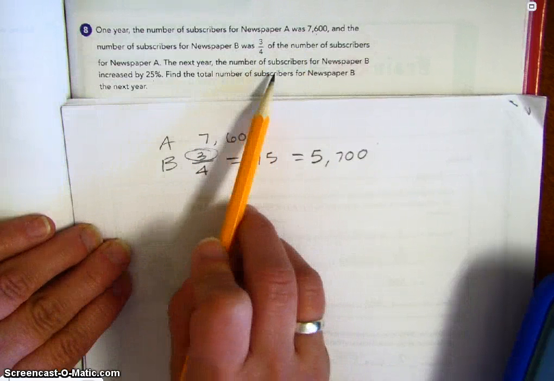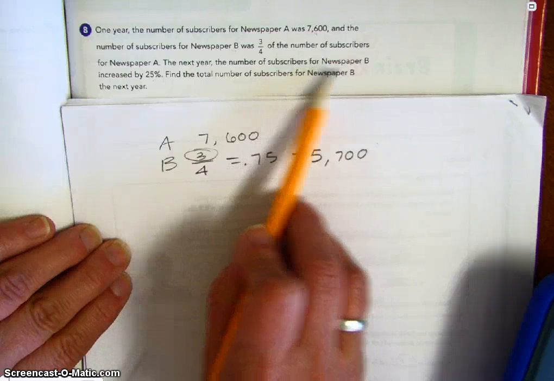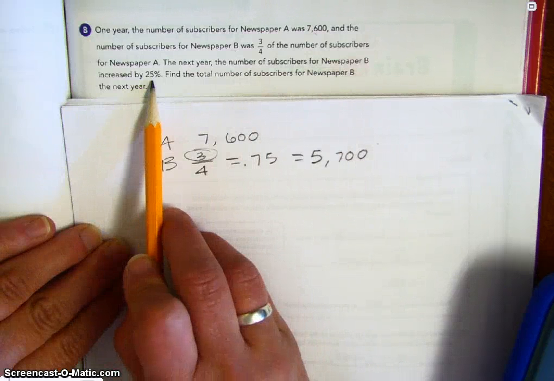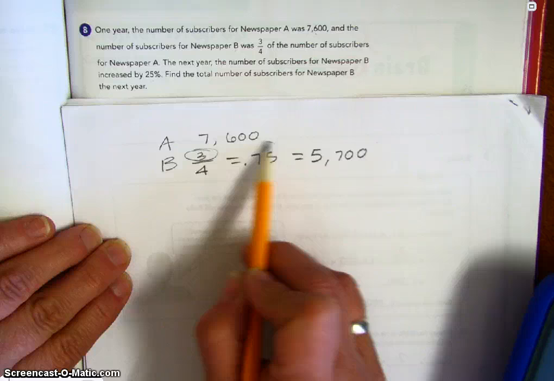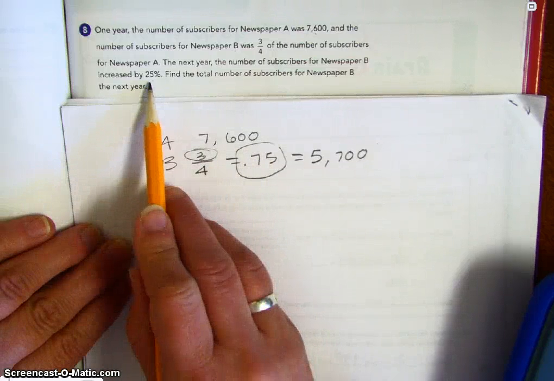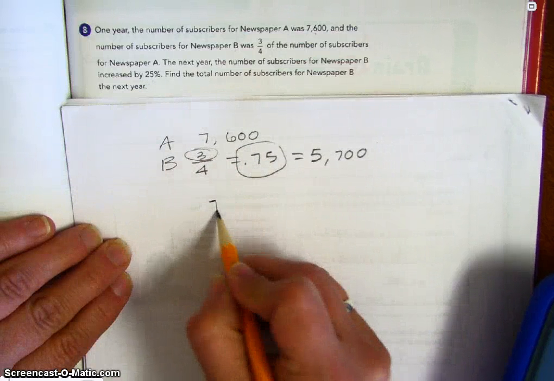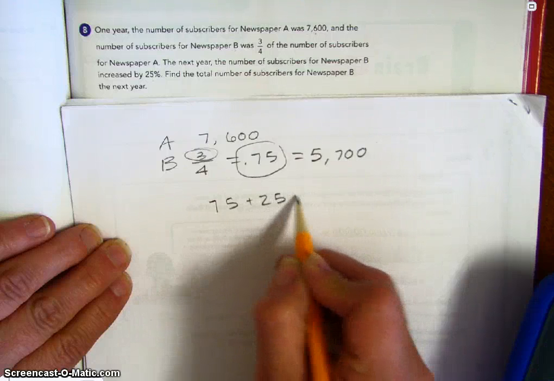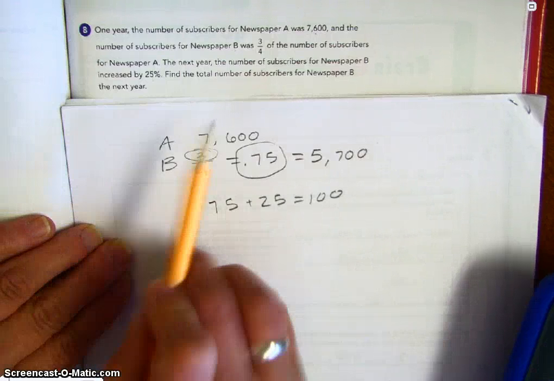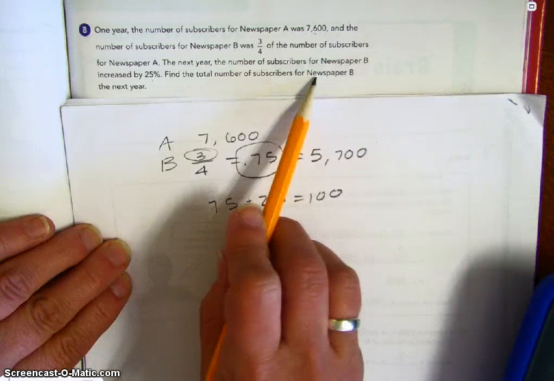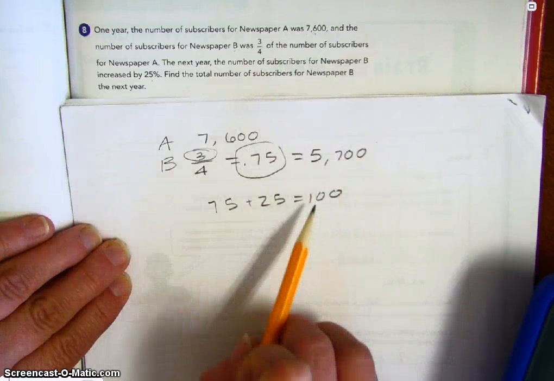The next year, the number of subscribers for B increased by 25%. So if I had 75 and increased by 25%, 75 plus 25 would equal 100%. Find the total number of subscribers for newspaper B the next year.